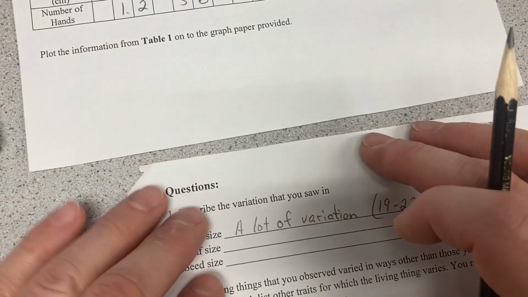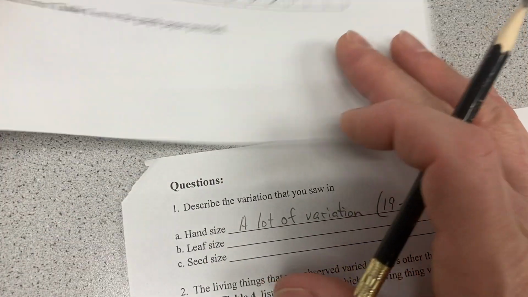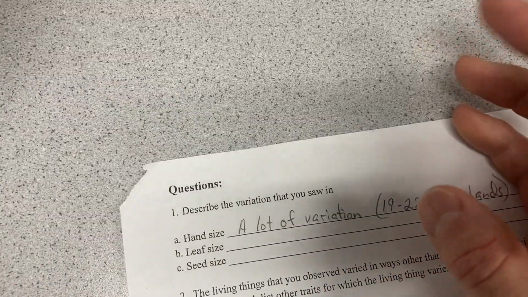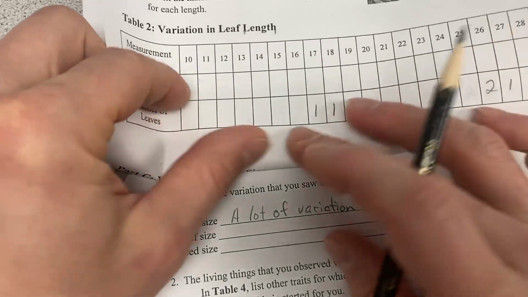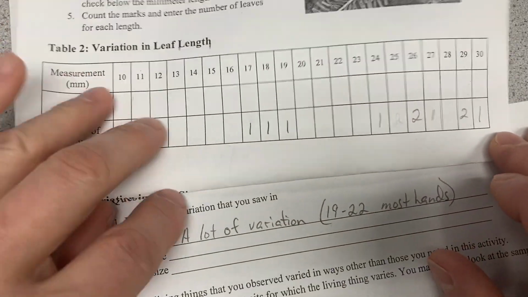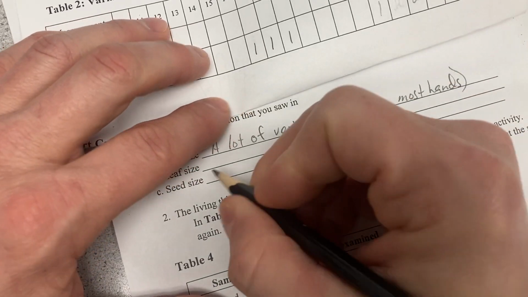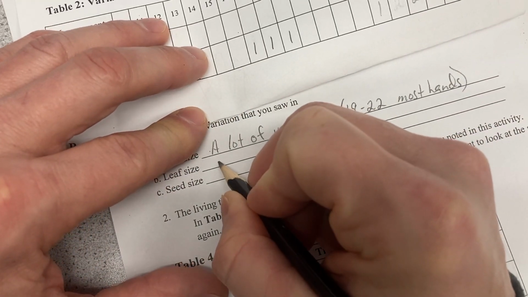Let's look at leaf size now. On leaf size, you guys had, once again, not quite enough data to really do this appropriately, but you should be able to see it here. In terms of leaf size, we sort of had two clusters, right?